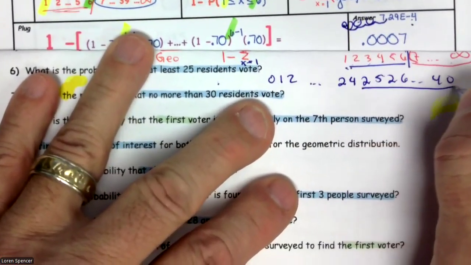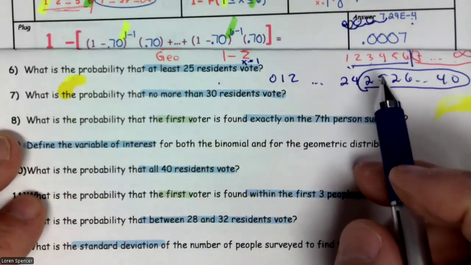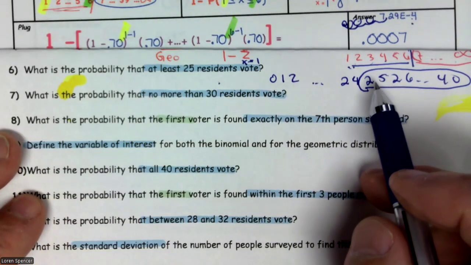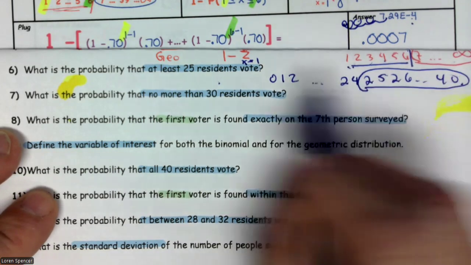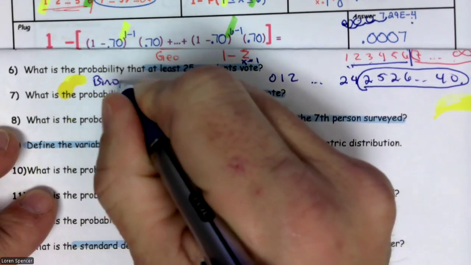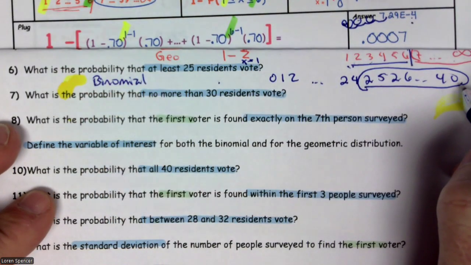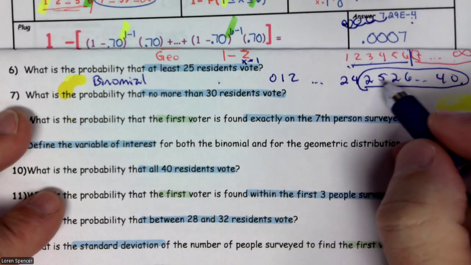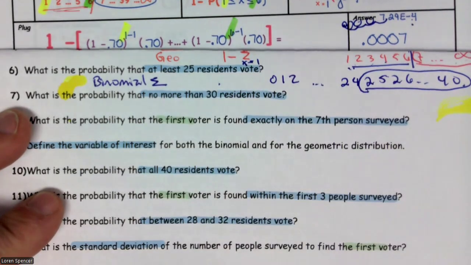At least 25 means we have that entire group. Okay, I have more than one value circled and I'm out of the group. So the fact that it's out of a group tells me it's a binomial because I'm not looking for the first. It's a binomial out of the group of 40 and I have multiple values, which means I'm going to have to use a summation on this.